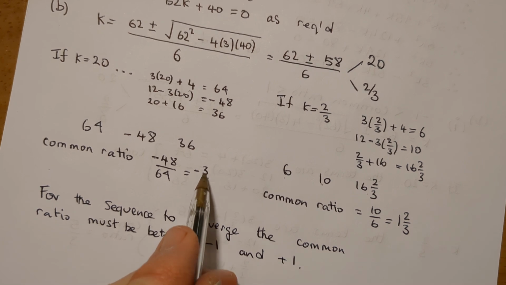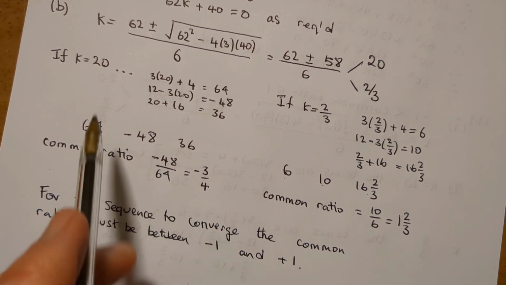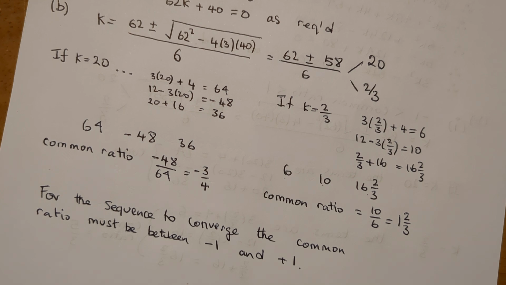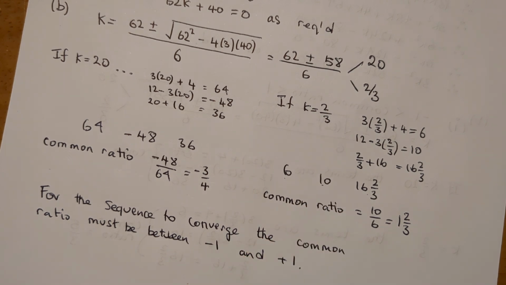So it turns out that this indeed is the correct answer. So k equals 20. As I say, this caught me out earlier because I just took it for granted that that was the common ratio, but it's not.